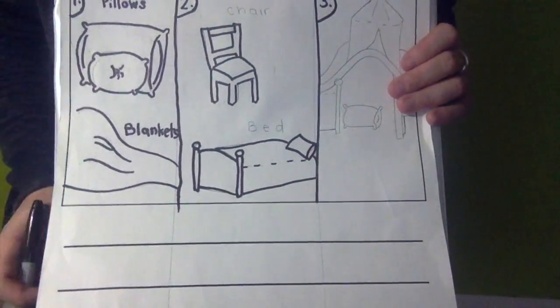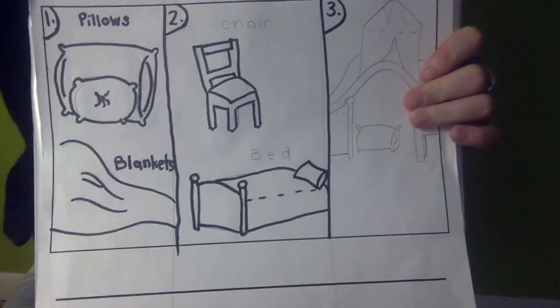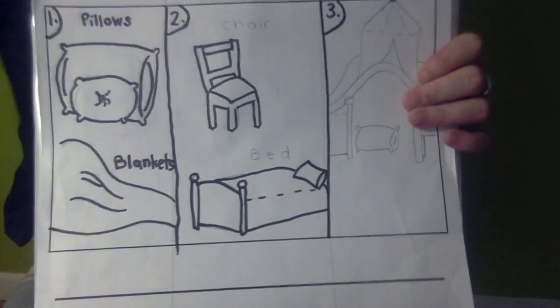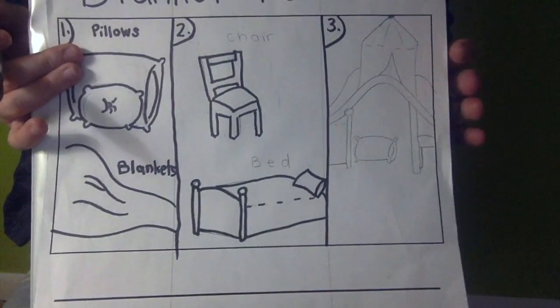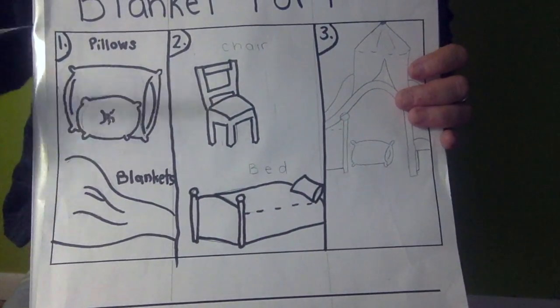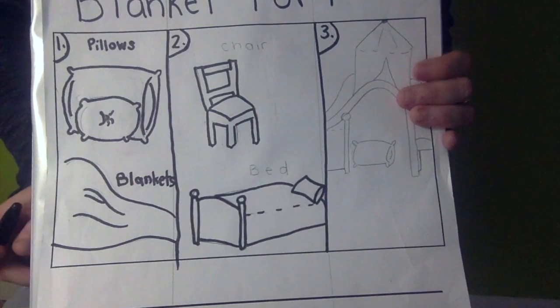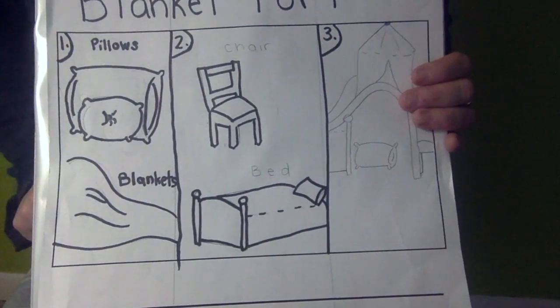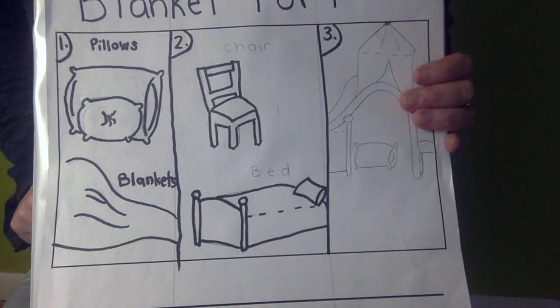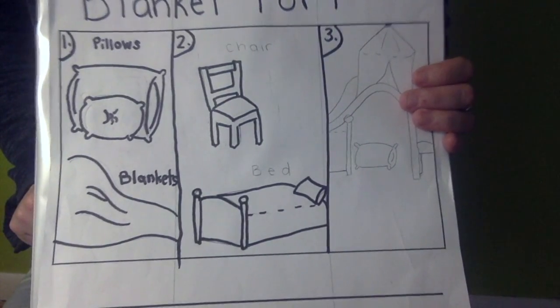Those are the two pieces of furniture I used in my blanket fort, but maybe you used a different kind of piece of furniture or a different piece of furniture. Chair. Ch. The first sound I hear in the word chair is the sound ch. Right now, tell me what two letters make the sound ch?